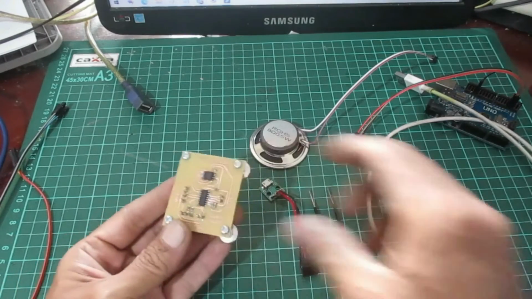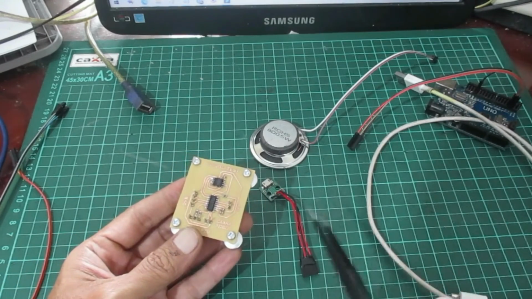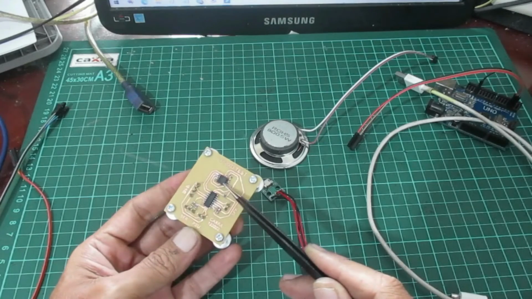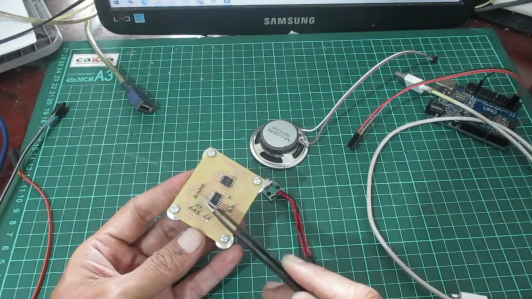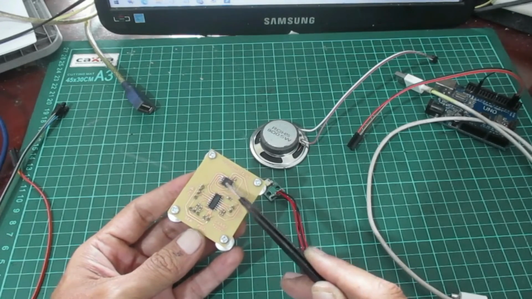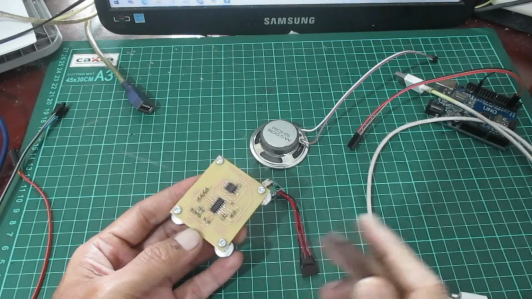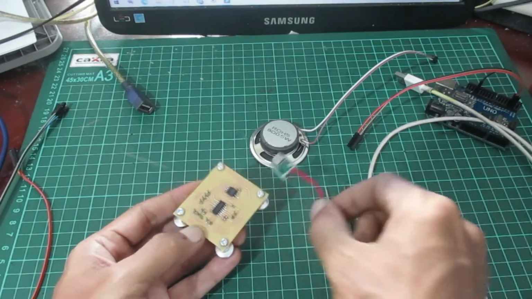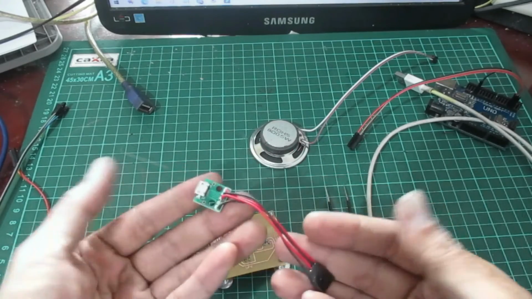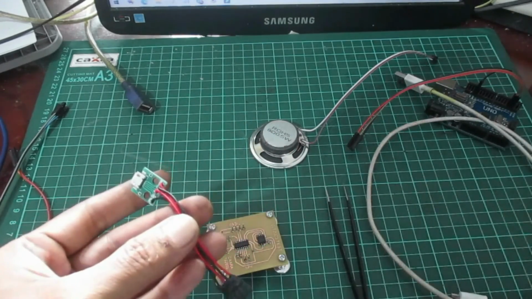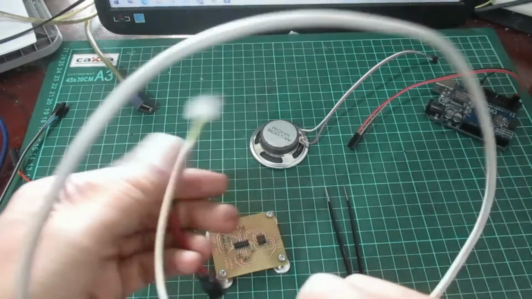Okay, we are now ready to test the module we just created. The first thing we do is upload the MP3 file to this SPI-Flash memory. For this process, we use a USB connector to connect the module to the computer. The USB connector that we will use is like this. On the other end it has a micro USB connector, and of course we will use a USB cable like this.